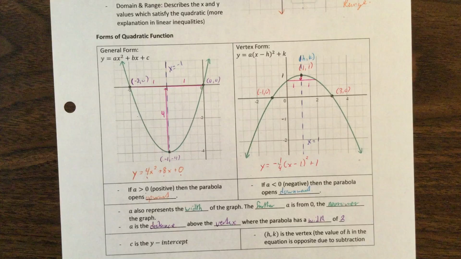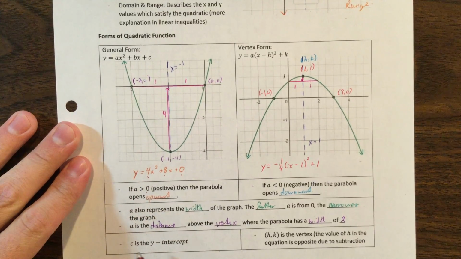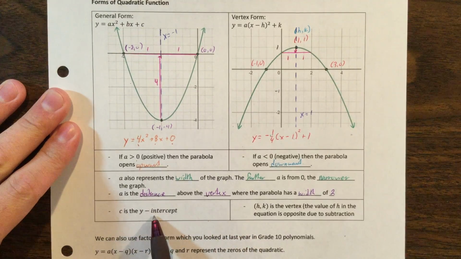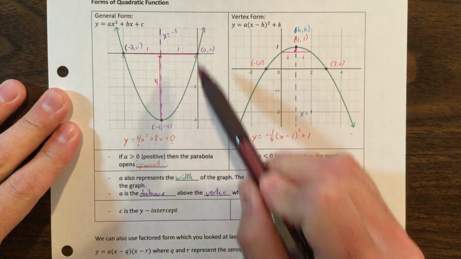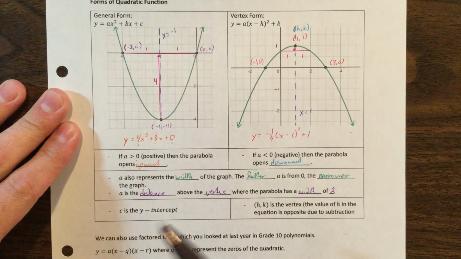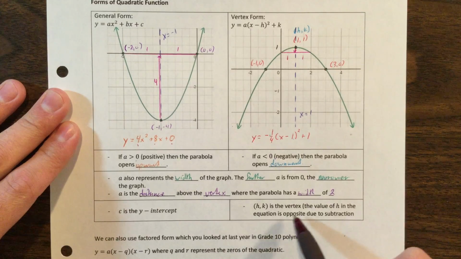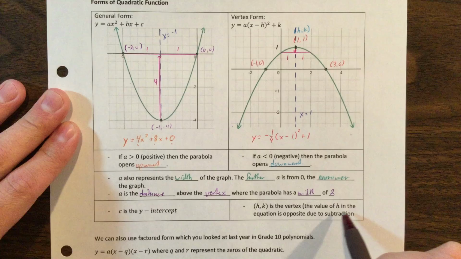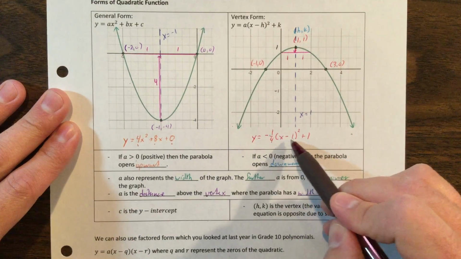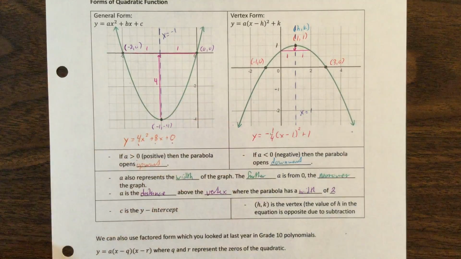Now, a couple other things that I want to quickly go over to show you. In general form, the c is our y-intercept. So you'll notice here c was 0, y-intercept is 0. So in general form, c is the y-intercept, so we can use that as a nice point. And in this one here, again, (h, k) is the vertex. The value of h in the equation is opposite due to subtraction, so we're subtracting h. So that's why it's -1, and then our vertex is +1. And we'll take a look at that in another lesson.